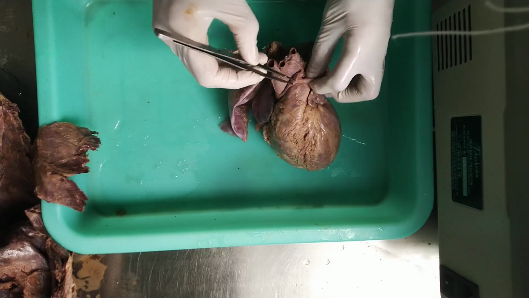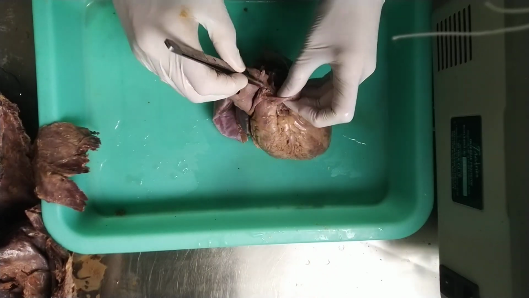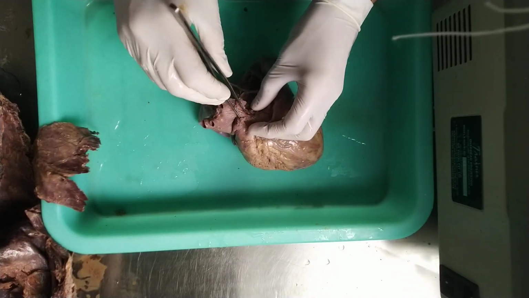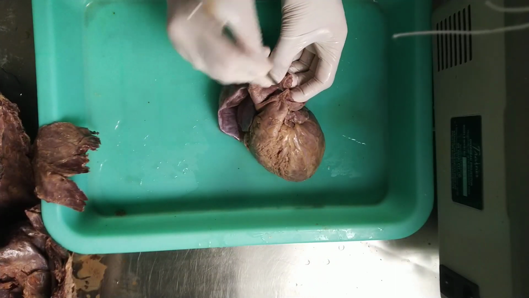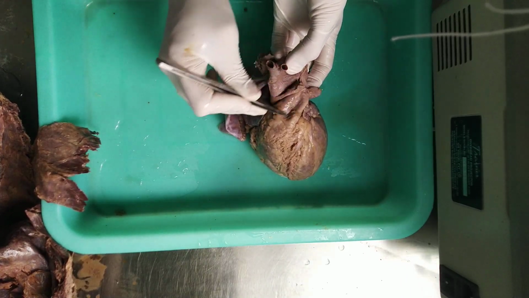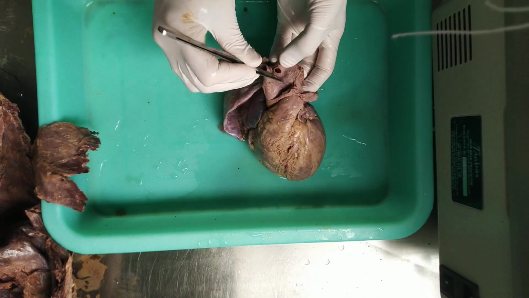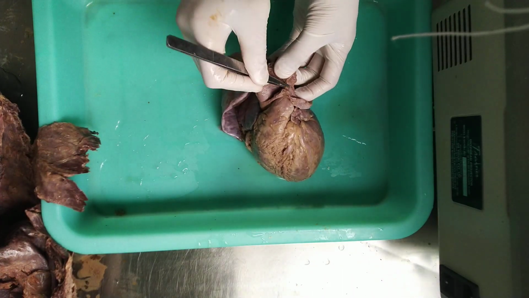And one more important structure here, the ligamentum arteriosum. This is the ligamentum arteriosum, which connects the left branch of pulmonary trunk with the arch of aorta, a remnant of ductus arteriosus.